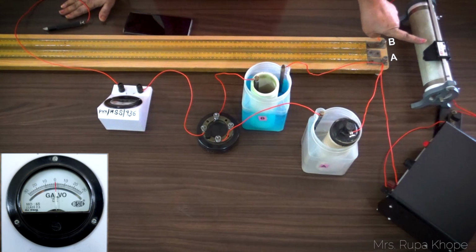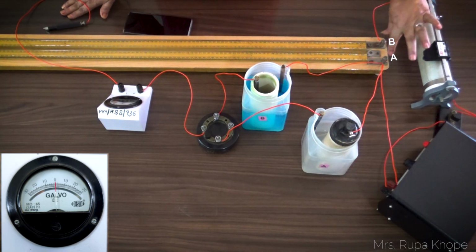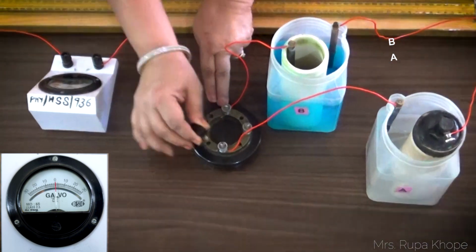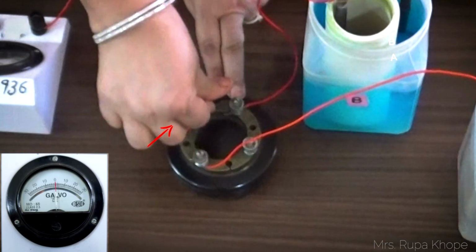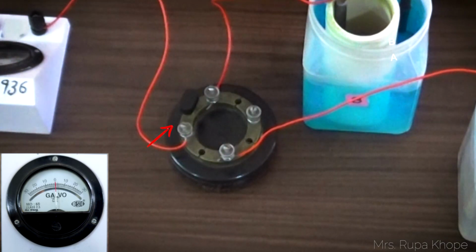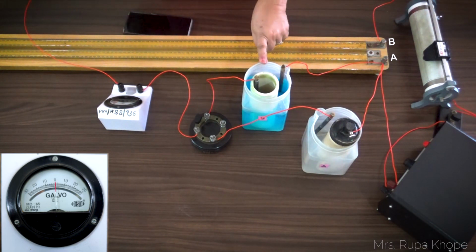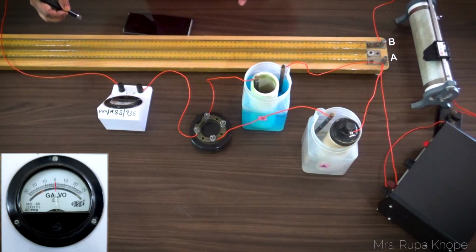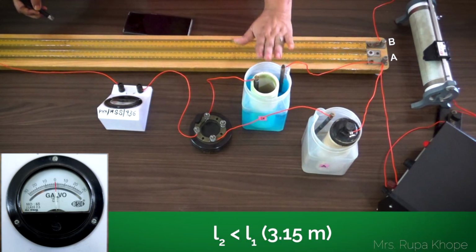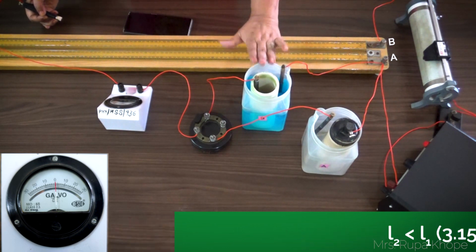I am not going to touch this now because we have already adjusted the potential gradient. I take this out and put on E2, the Daniel cell. I take this jockey and tell me one thing. Just pause and try to understand. Where will I get the null point? More than 3 or less than 3 meter? Yes, you are right. The null point I must get on the less length, less than 3. Why? Because this Daniel cell has less EMF than this cell.